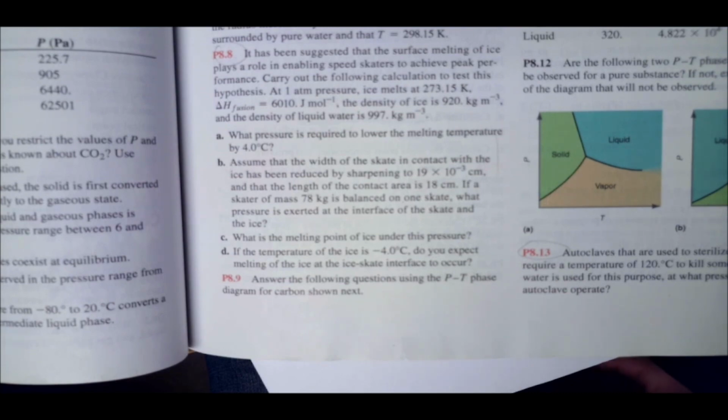kilograms per meter cubed. First, what pressure is required to lower the melting temperature by 4 degrees? Then assume the width of the skate in contact with ice has been reduced by sharpening to 19 times 10 to the negative third centimeter, and the length of the contact area is 18 centimeters.